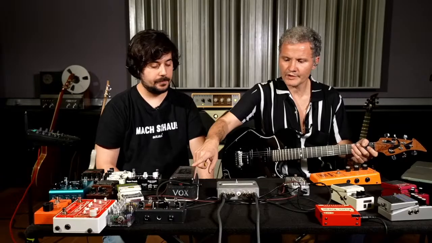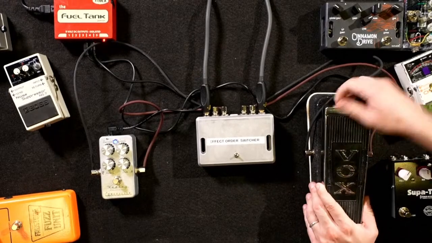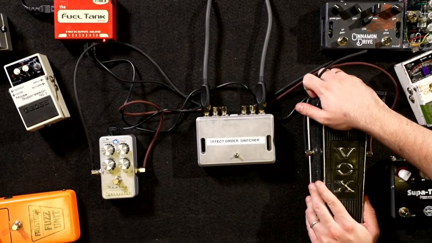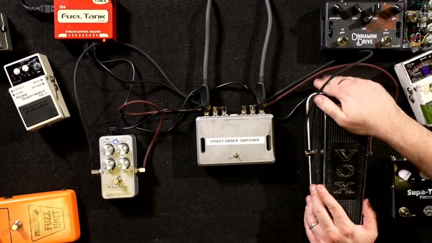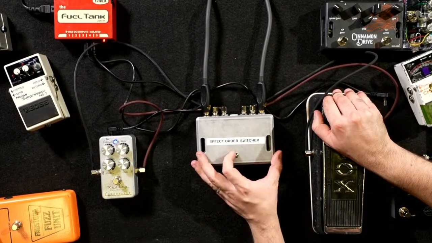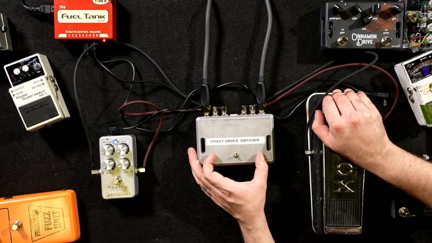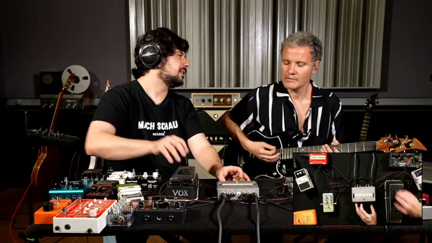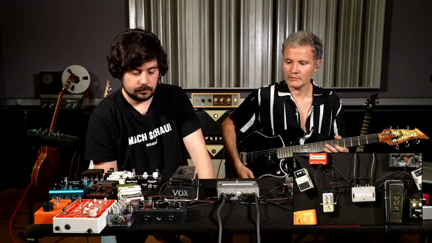Do you want to try another thing with it? Yeah. So now it's the wah first, and then the compressor. Now the compressor first. Especially on high frequencies, with the compressor first, it shines a little bit more for me. That's interesting.